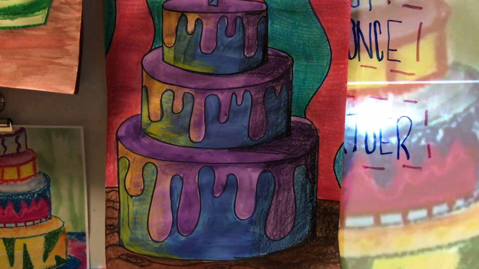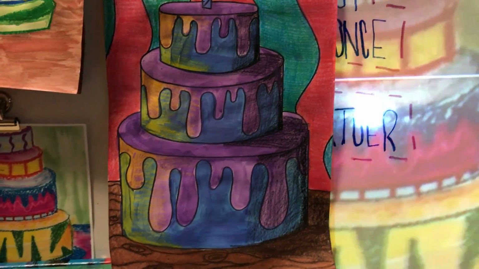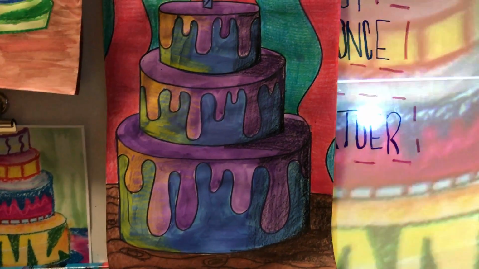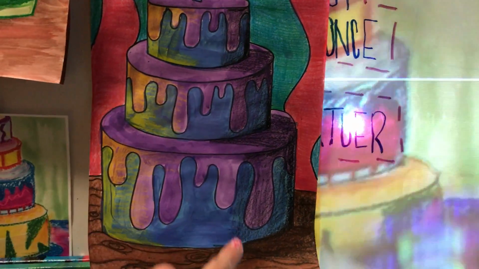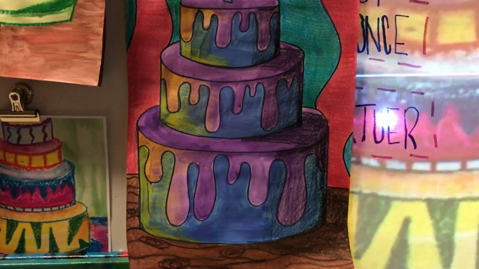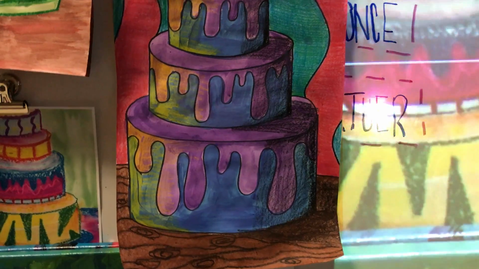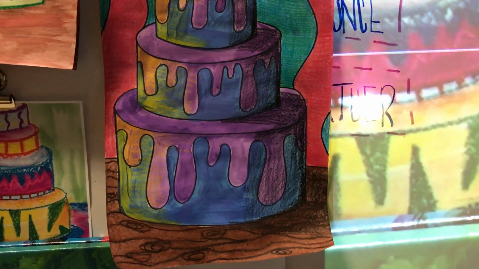Now you guys are all familiar with light and shadow. I know you've studied it in science, but actually putting in the different colors to help you create different values is something kind of new. Value is the lightness or the darkness of a color.